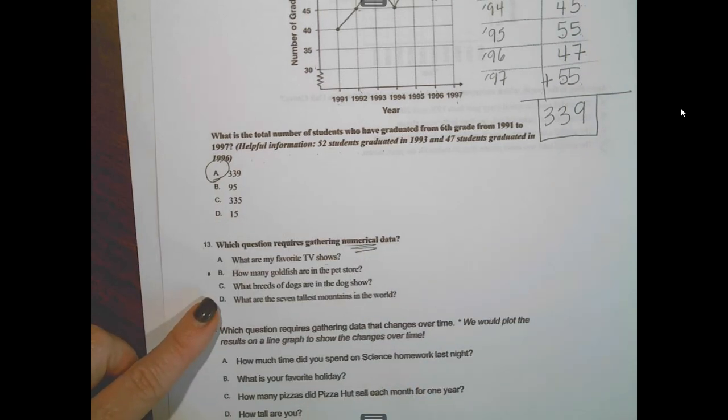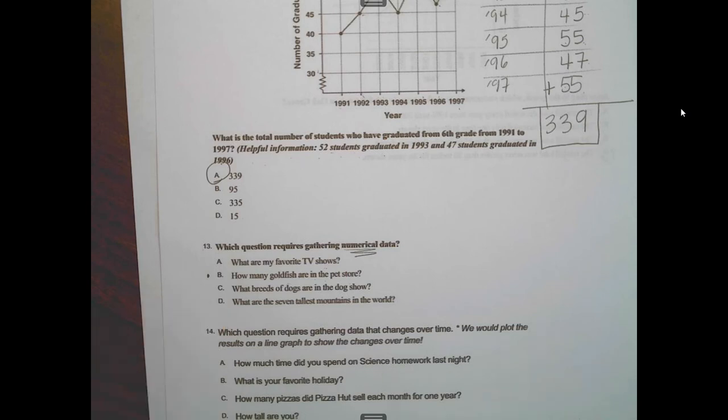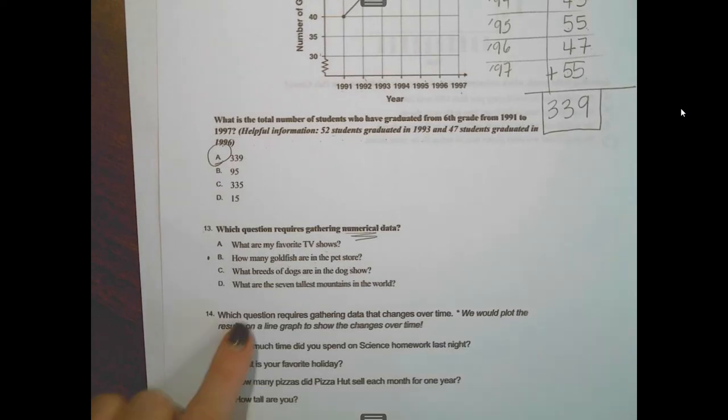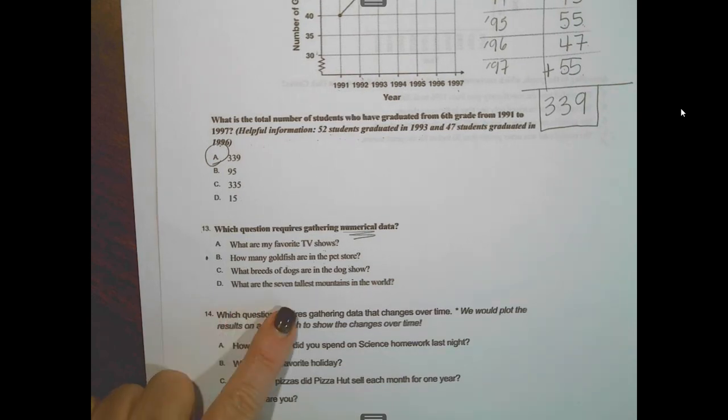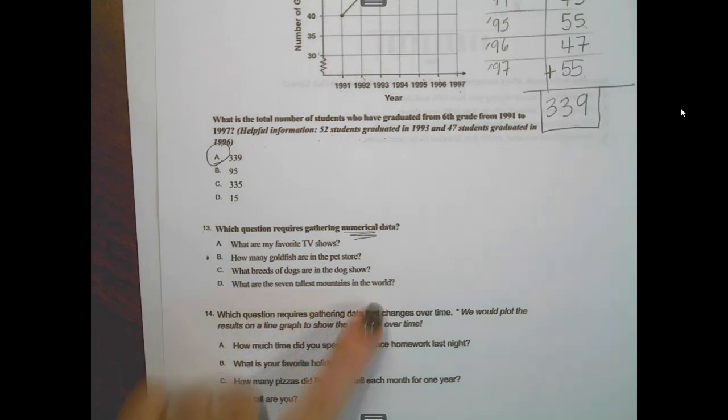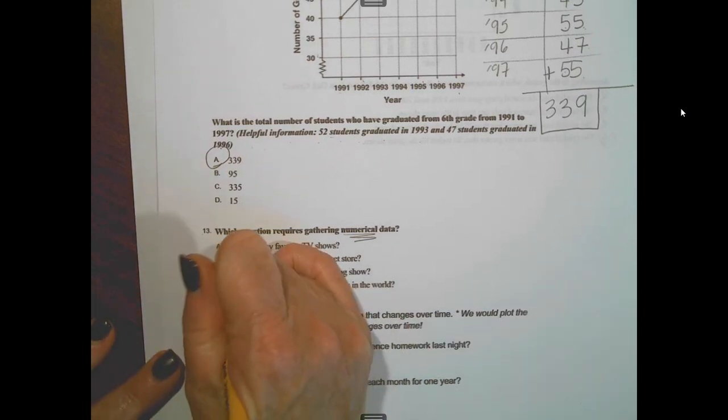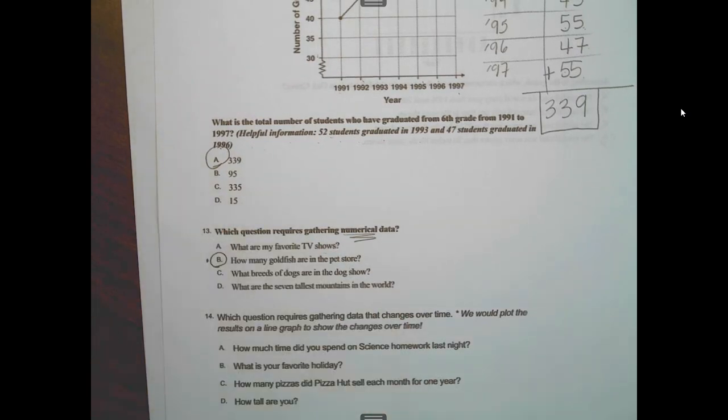C. What breeds of dogs are in this dog show? Well, breeds of dogs would be like Cocker Spaniels, German Shepherds, Golden Retrievers. Those aren't numbers. Those are names. So it's not going to be C. Number D, what are the 7 tallest mountains in the world? So, we would be naming mountains like Mount Everest, not counting them. So, our only answer that yields numerical data is how many goldfish are in the pet store.